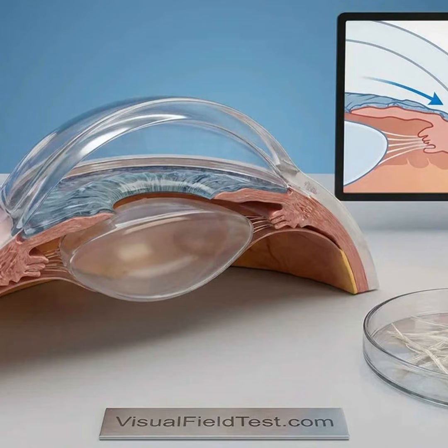Figure: fluid drains from the anterior chamber through the trabecular meshwork, TM, and inner wall of Schlemm's canal, SC. Most outflow resistance, the bottleneck, is in the deep TM and inner SC wall.